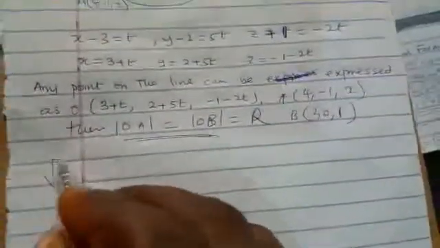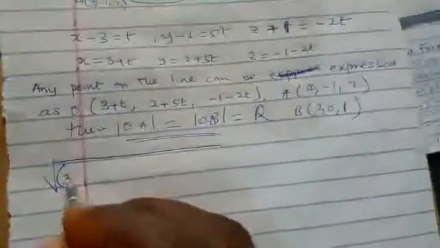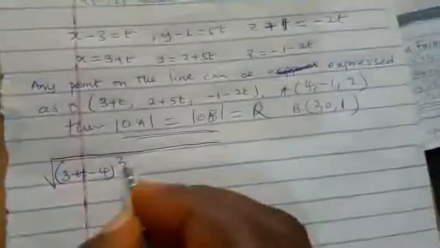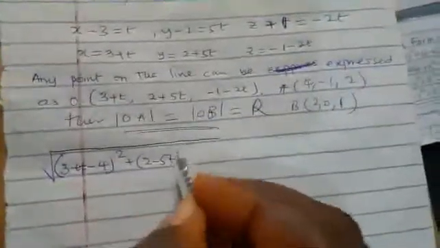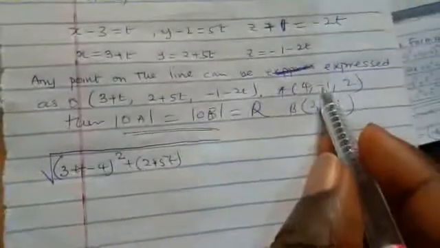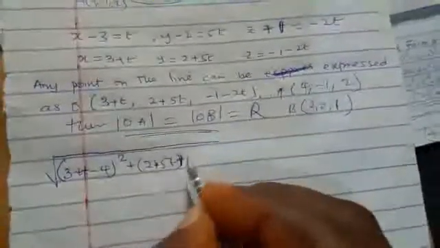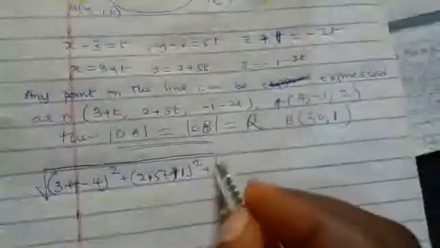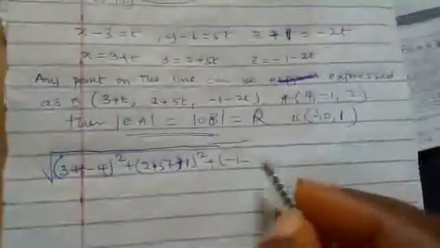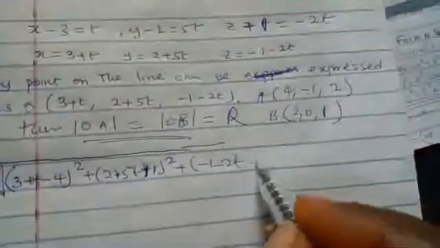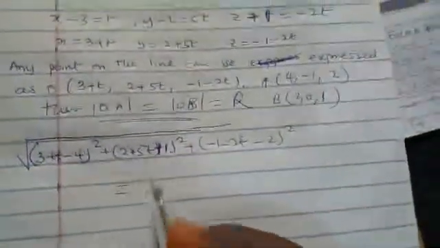So, by this relation, OA simply means the distance between O and A. You find the distance between these two. And if you still remember the formula for the distance, that is this minus this all squared: 3 plus t minus 4 all squared, plus 2 plus 5t minus this, it will now become plus 1 squared, and finally plus minus 1 minus 2t minus 2 all squared. It must be equal to the distance between O and B.